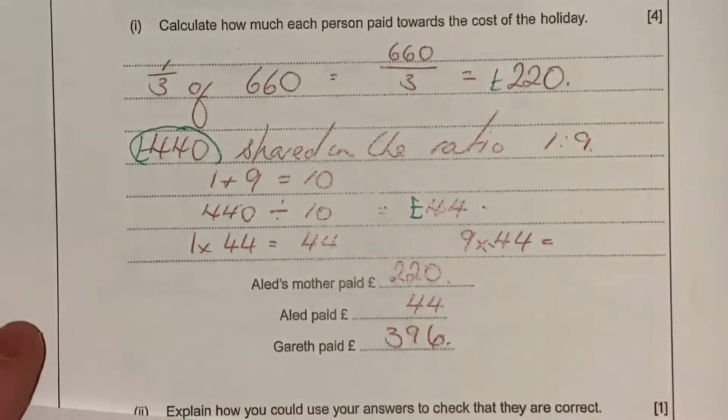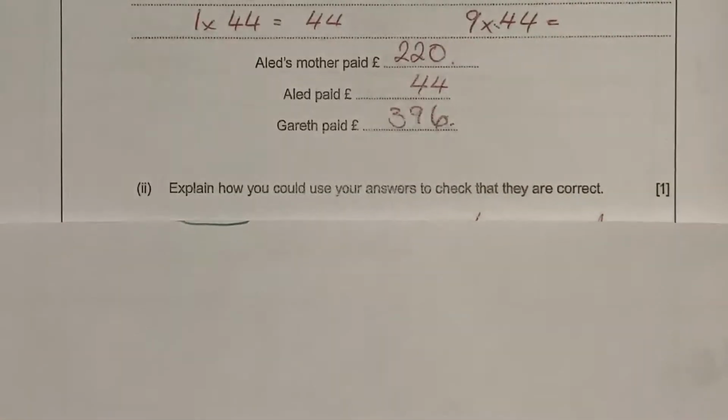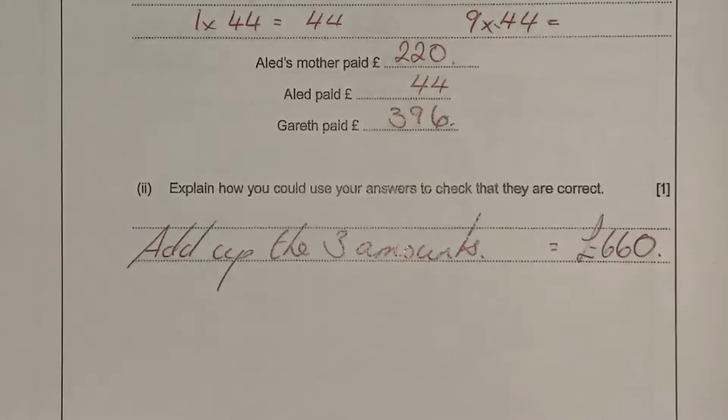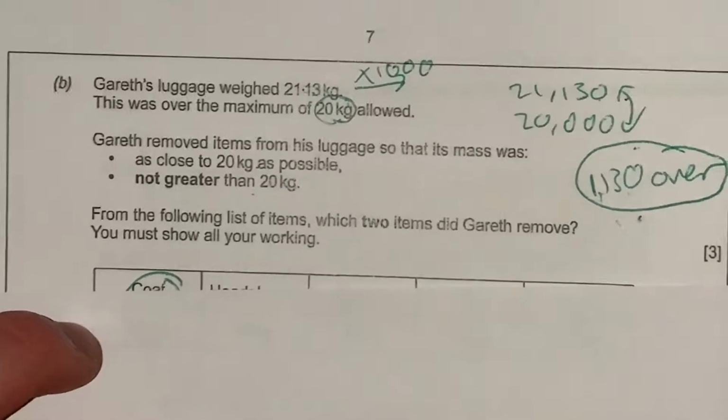Okay, so obviously your final marks for those. Next question, nice and easy to explain. You could use your answers to check they're correct. Well, they should add to 660. Okay, nice and simple. All right, guys.